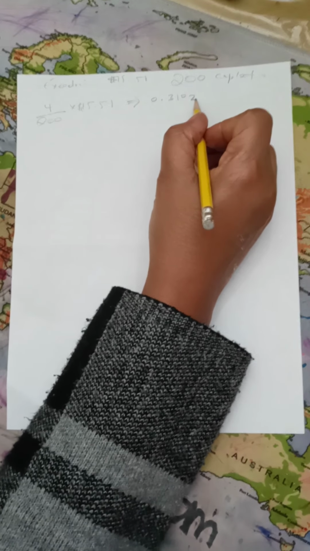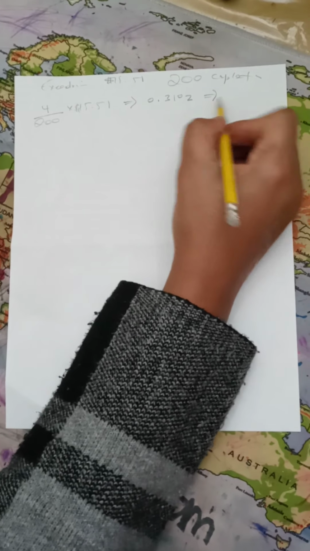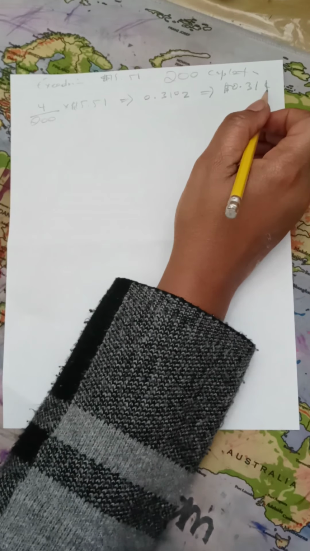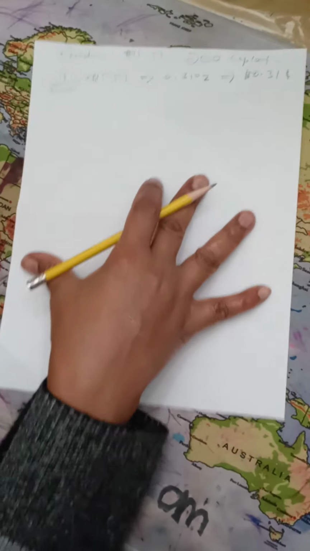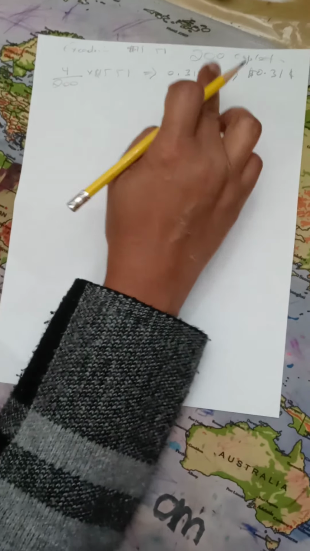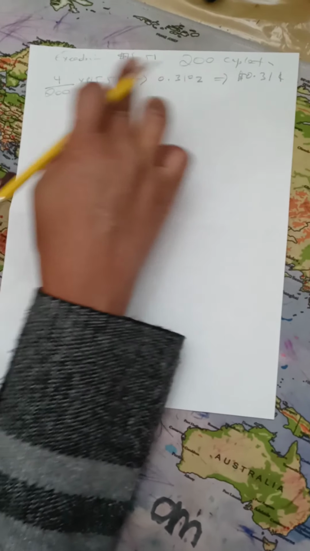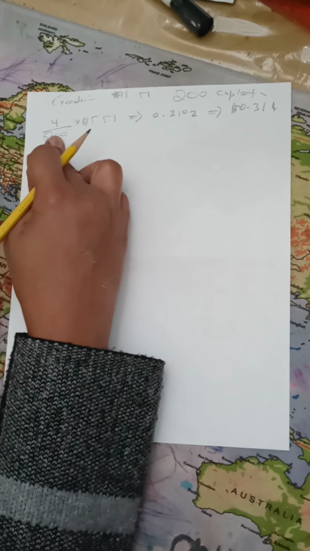Okay, and this would work out to 31 cents. That is for Exergen, and that's for 1 dose. It doesn't mean one pill, it means 1 dose, which in this case is 4.